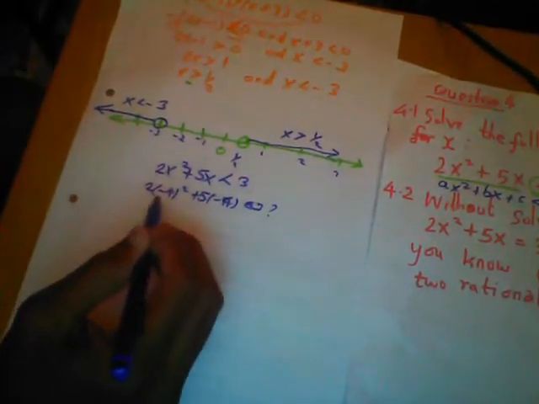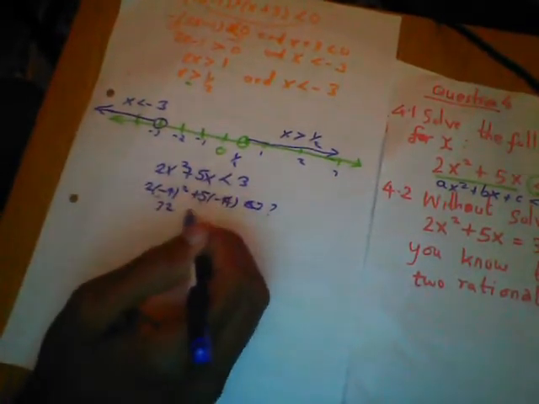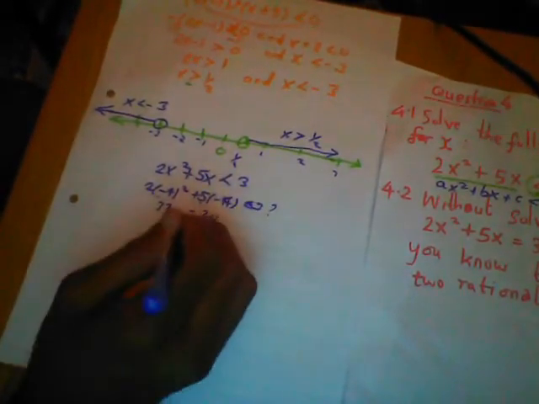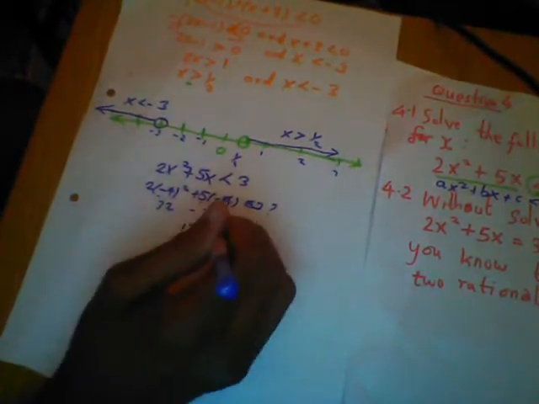So this is going to be -4 squared, 16. 16 times 2 is 32. And 5 times -4 is going to be -20. Okay, 32 minus 20, this is going to be 12. Is 12 less than 3? No, it's not less. So we're going to say not less than 3. So no, this does not satisfy. It doesn't satisfy.